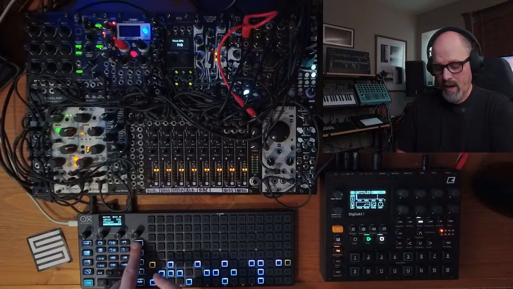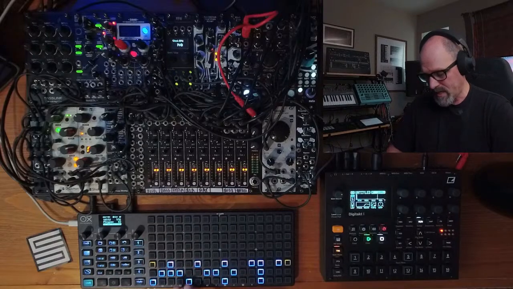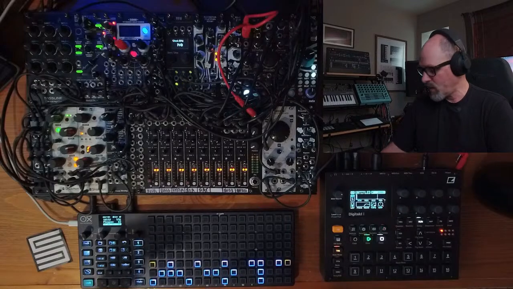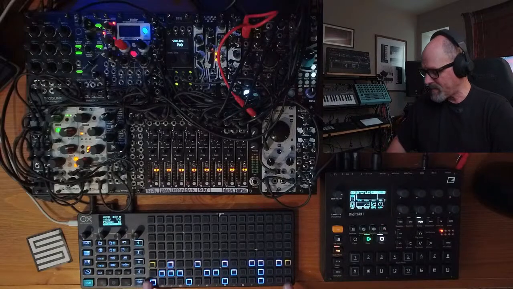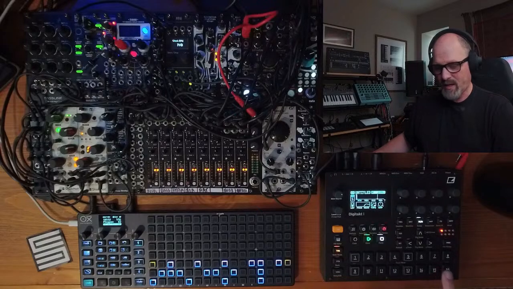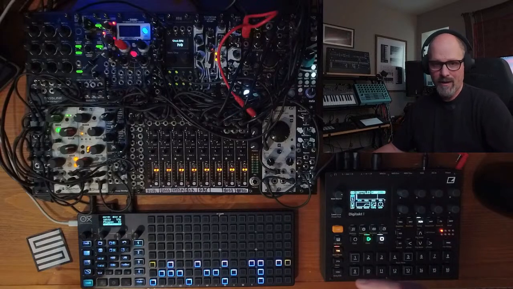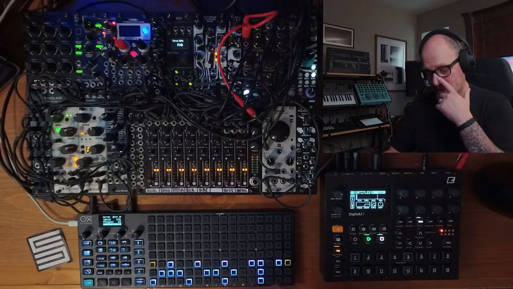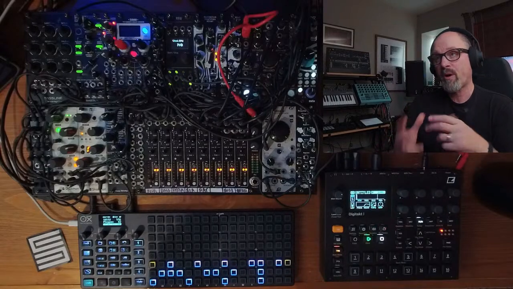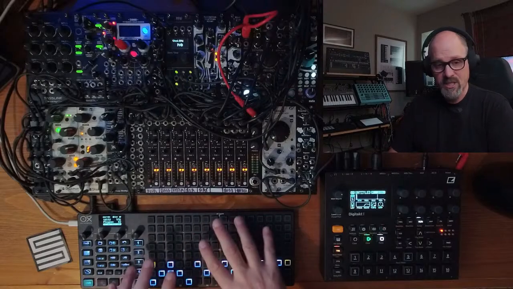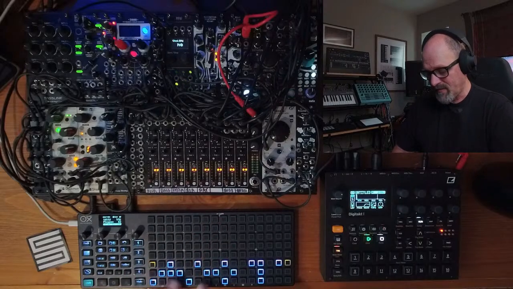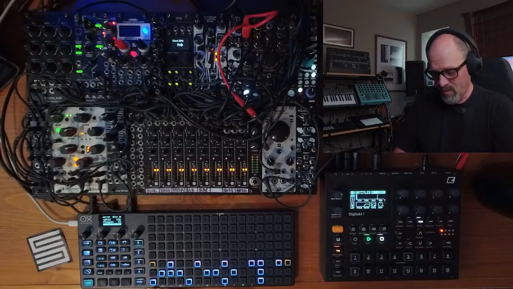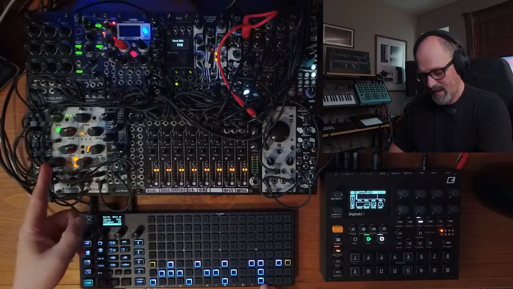Then sequencer 1 I have set up as a multi, which means that each one of the rows is a sequencer on its own. So you've got 16 steps, like it would be on a 909 or an 808. So it's easier to do patterns if it's more percussive or drum based. Those are much easier on this. So you can see this is kind of like my drum sequence here. Sequencer 1 is the kick.